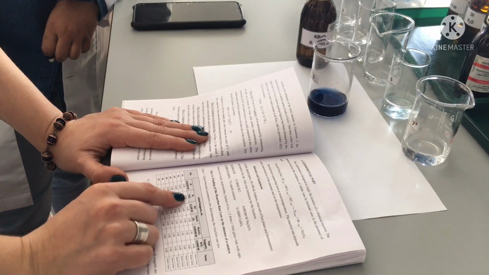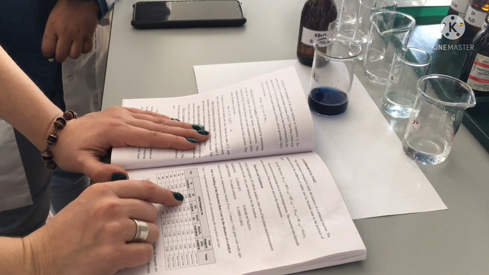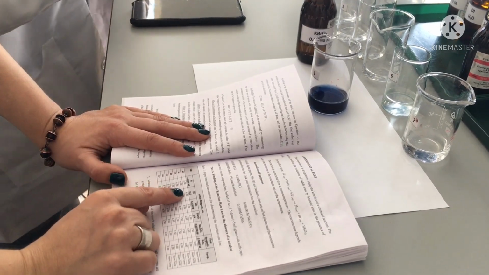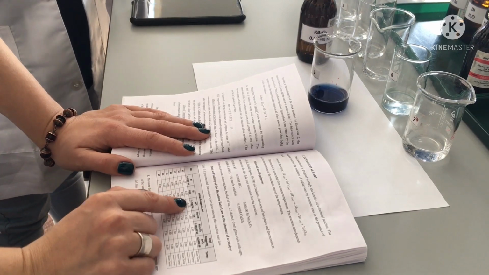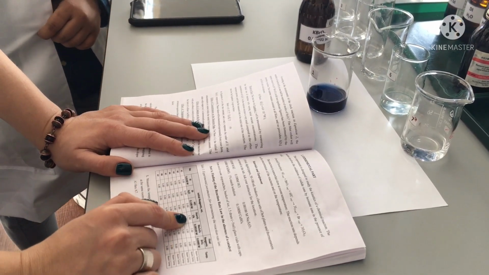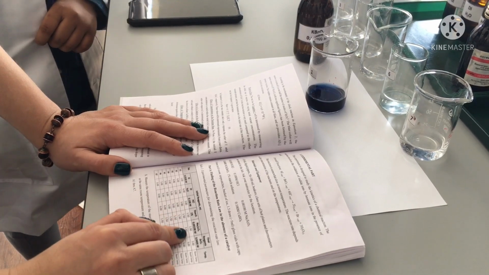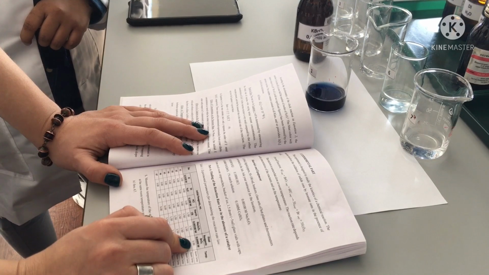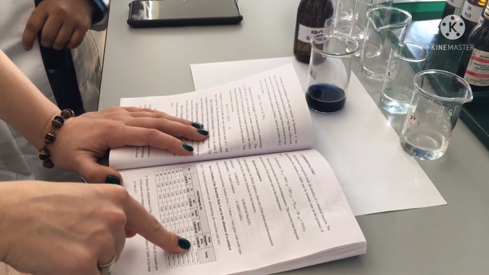Of potassium iodide, 6 milliliters of deionized water. Check on the pipette that you take the correct volume. 3 milliliters of HCl, 1.5 milliliters of starch, 1.5 milliliters of sodium thiosulfate, and 3 milliliters of the last reagent.